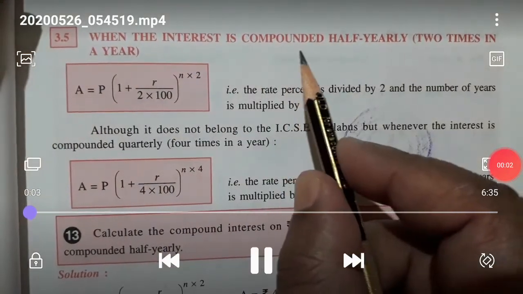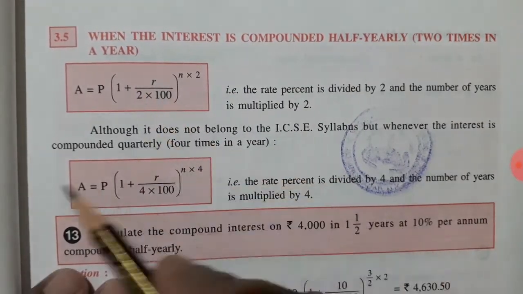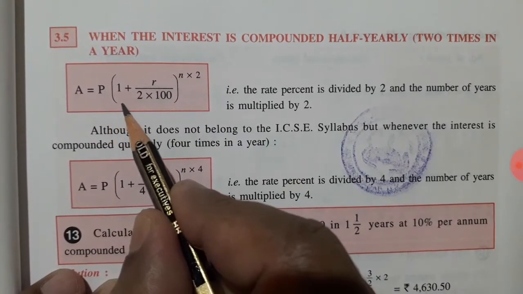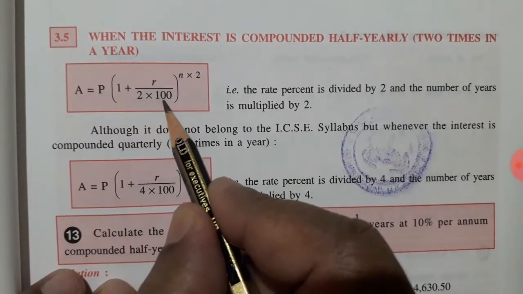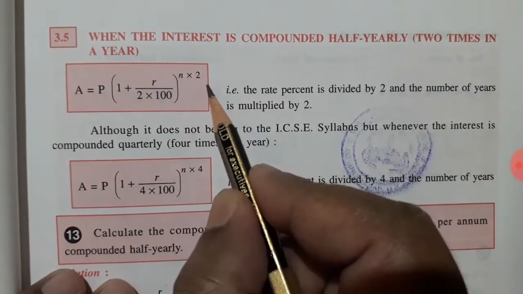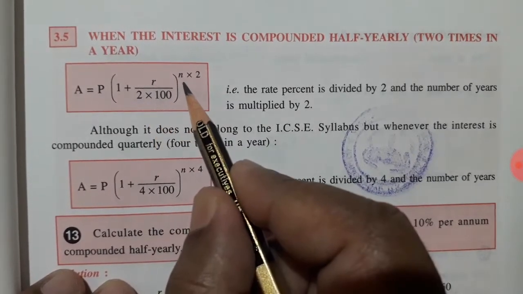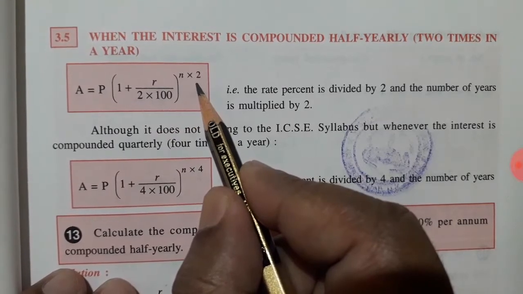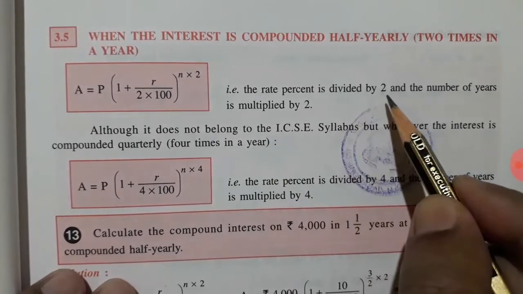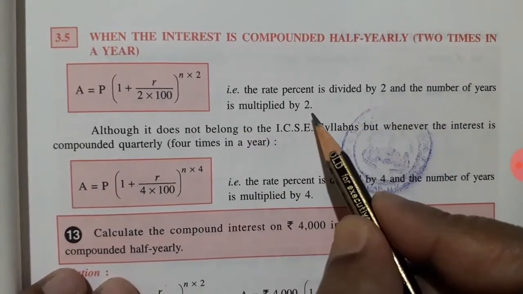When the interest is compounded half yearly, 2 times in a year, then the formula used is amount is equal to principal in bracket 1 plus r upon 2 into 100, whole raised to power n into 2. So here the rate is halved and the time is doubled in case of half yearly. In other words, the rate percent is divided by 2 and the number of years is multiplied by 2.